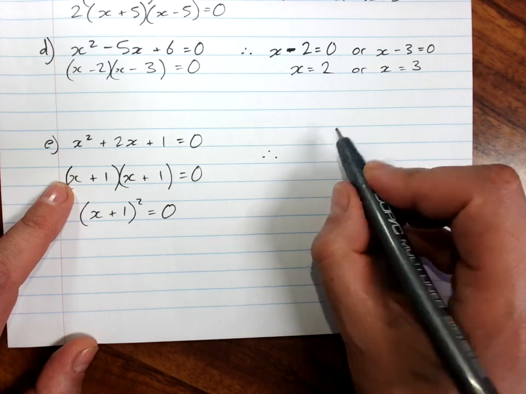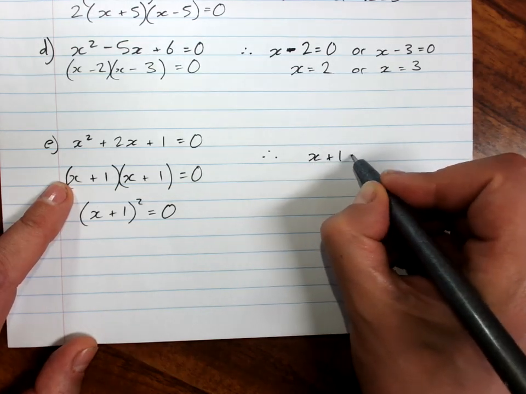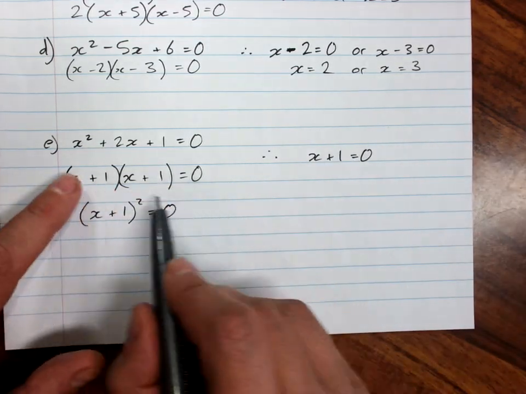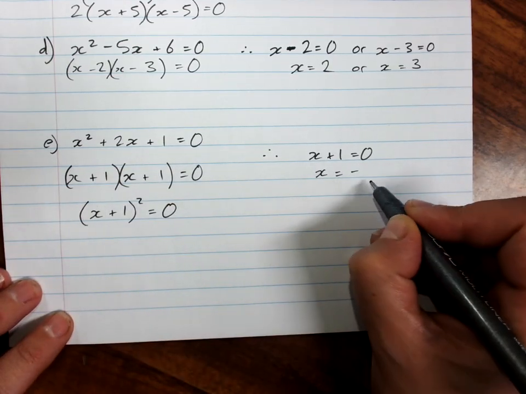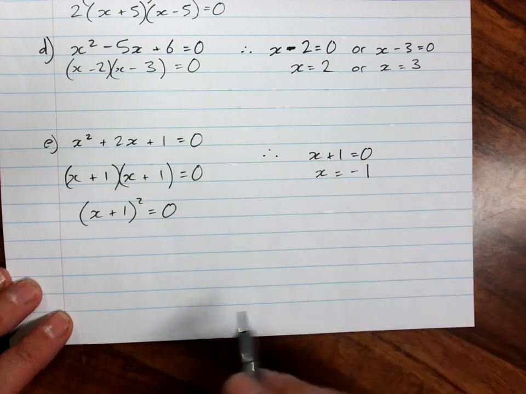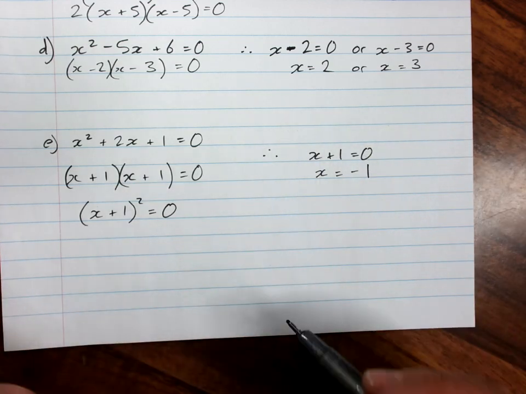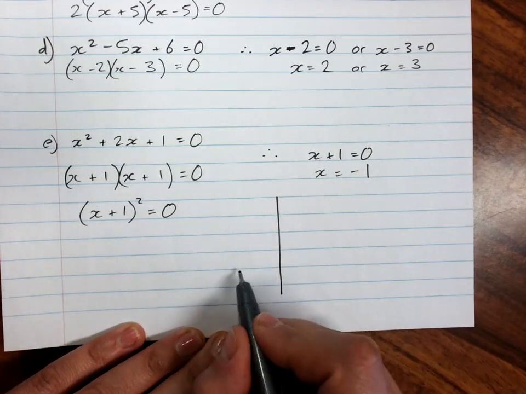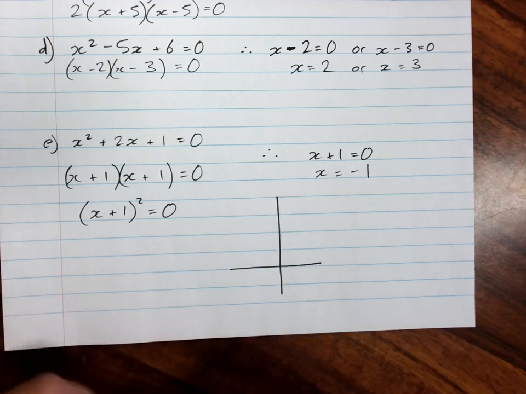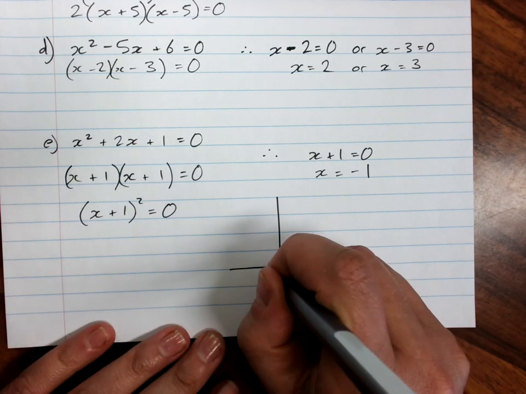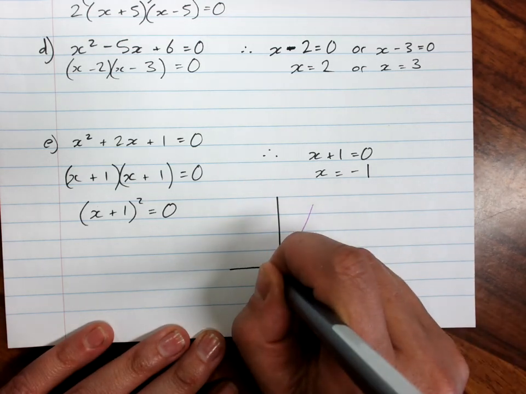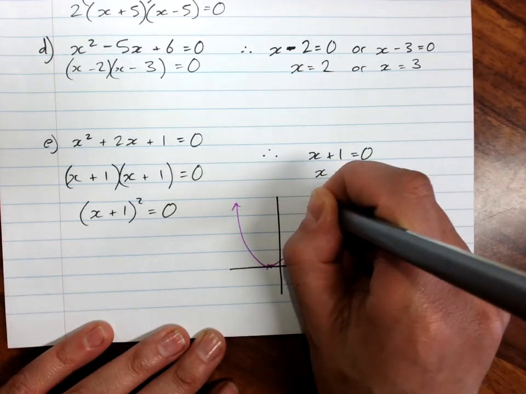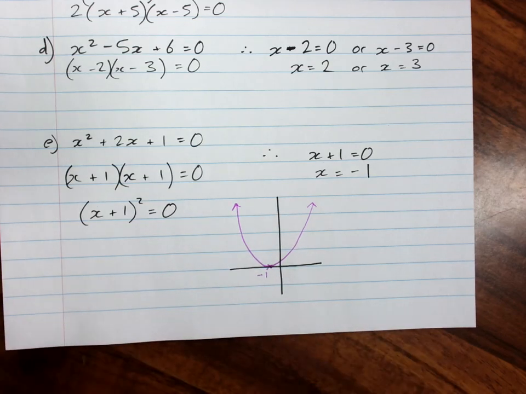Therefore, x plus 1 equals 0, because that's the same in both brackets. X equals negative 1. Where you get solutions with only one solution, by the way, is where your parabola just touches the x-axis at negative 1.